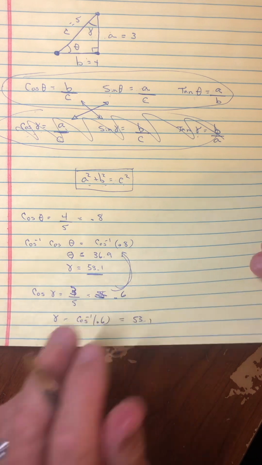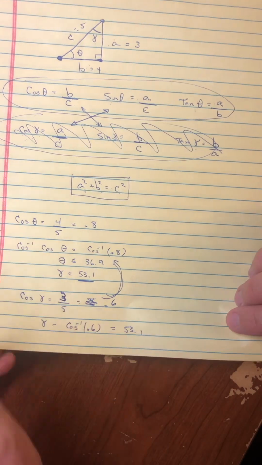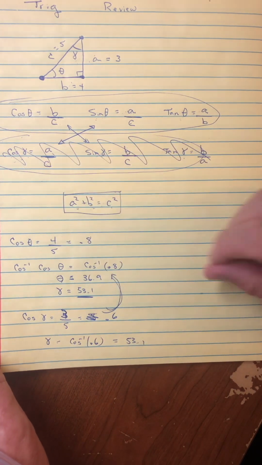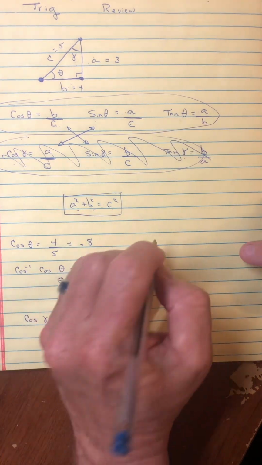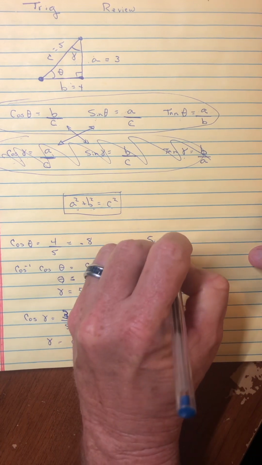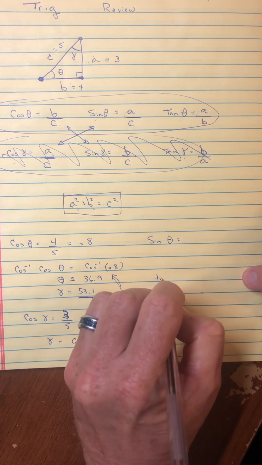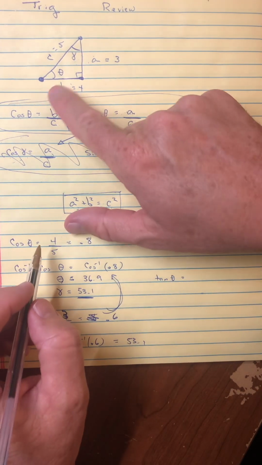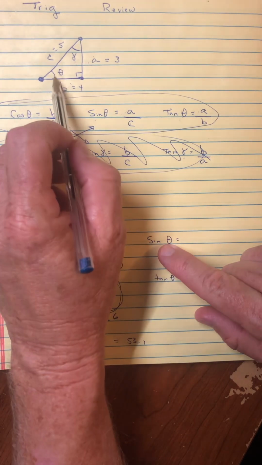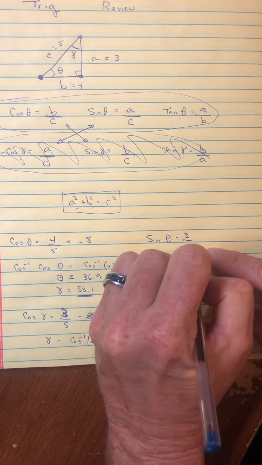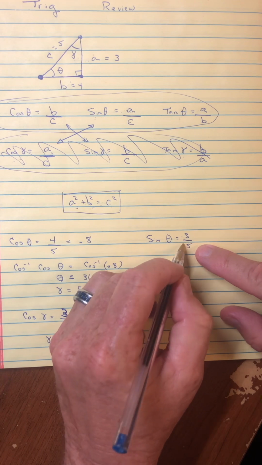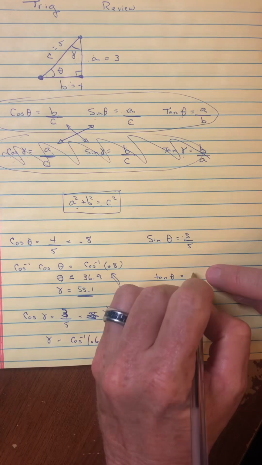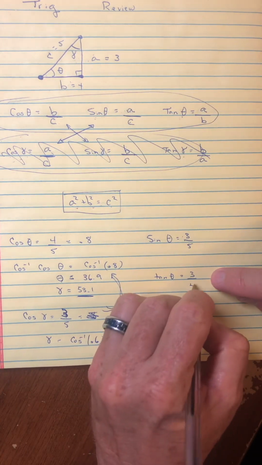Now, there's a lot I could do here, but I think for a quick review, I should probably keep it simple. And I showed you the cosine function, but of course, the sine function would work the same way, and so would the tangent. And so again, I was trying to find this angle theta. The sine function would be the opposite, that's the 3 over the 5, so opposite over the hypotenuse. And the tangent function would be the opposite, 3, over the adjacent, 4.